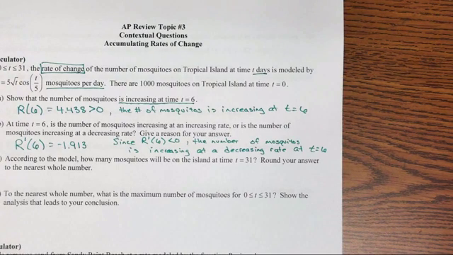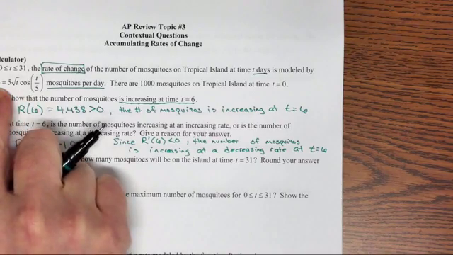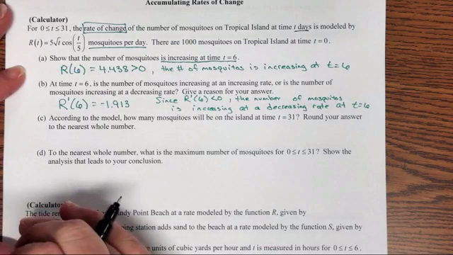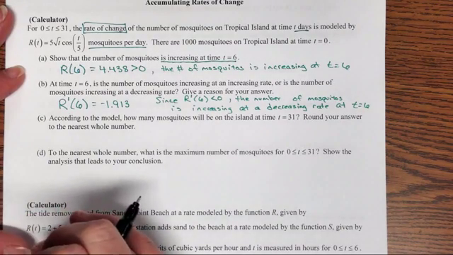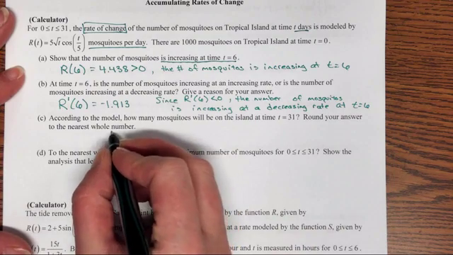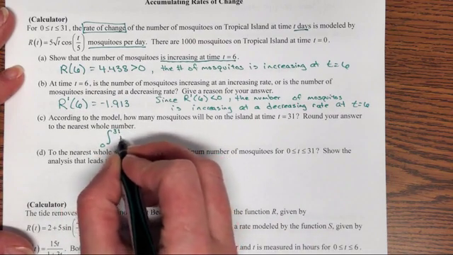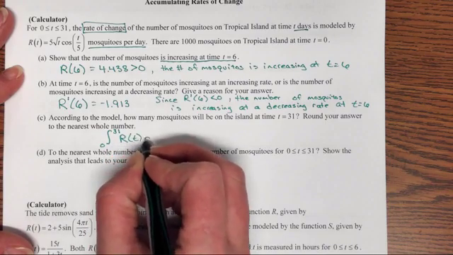According to the model, how many mosquitoes will be on the island at time equals 31? Okay, so remember that if we have our rate, we can find the number of mosquitoes that have been added from 0 to 31 by taking the integral from 0 to 31 of R of t dt.